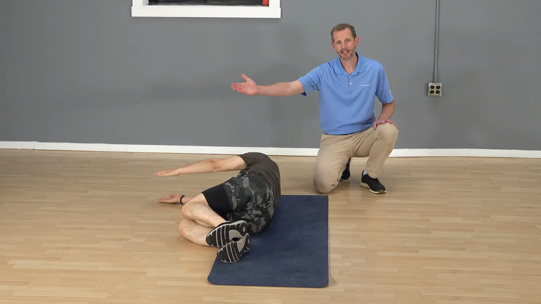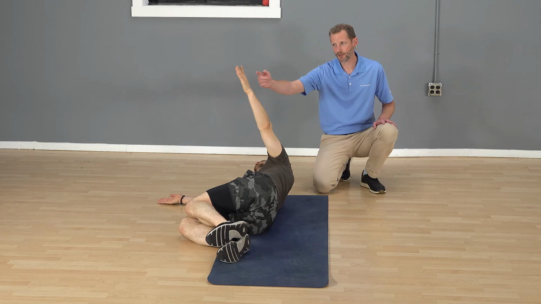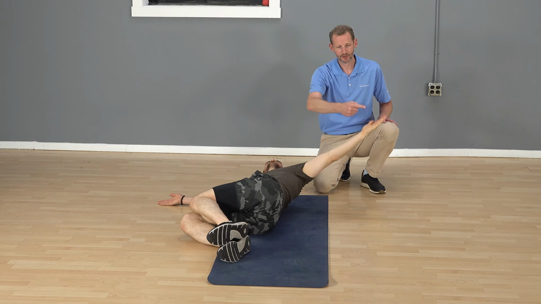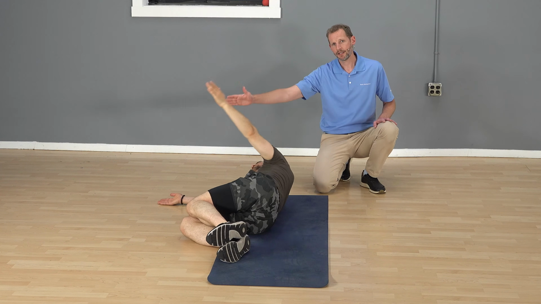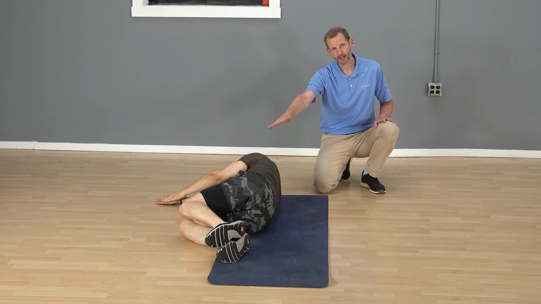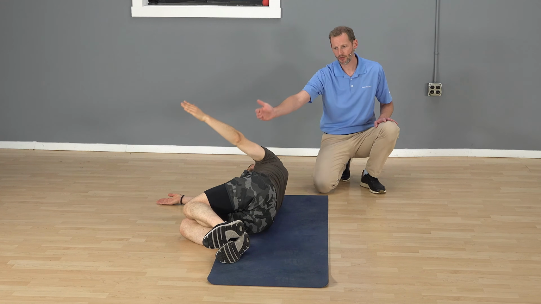So he's going to have that left hand come up to the sky. He's going to look at it, always look at his fingers with his head. He's going to rotate as far as possible, and then he's going to come back. He's going to make sure his legs don't lift up. He doesn't feel his legs lift up in the air. Show a little compensation there.